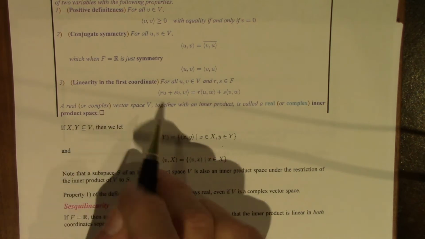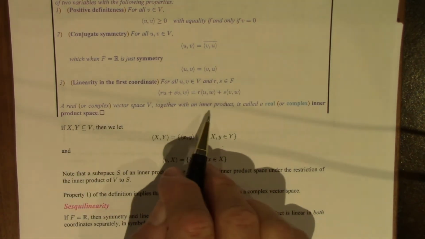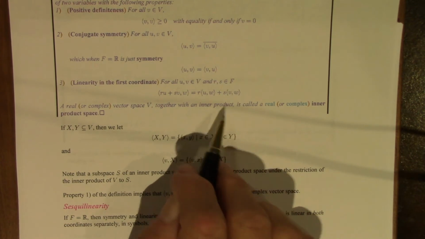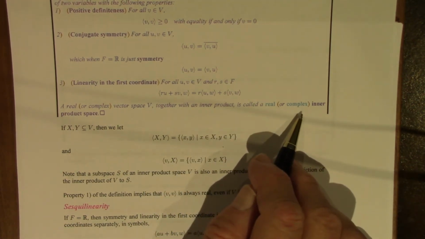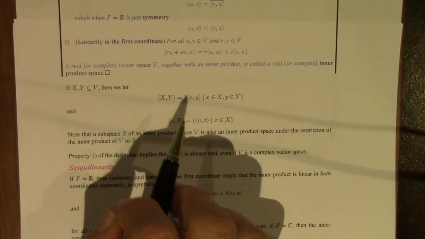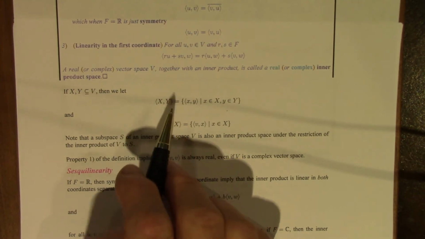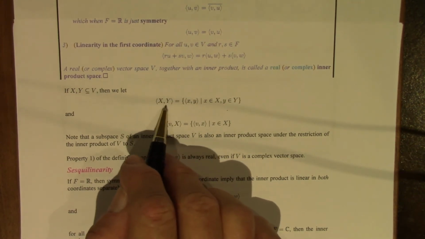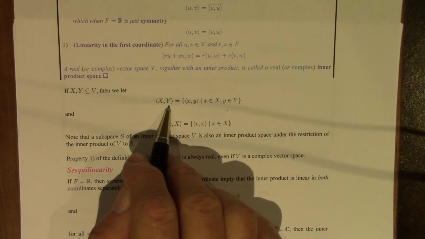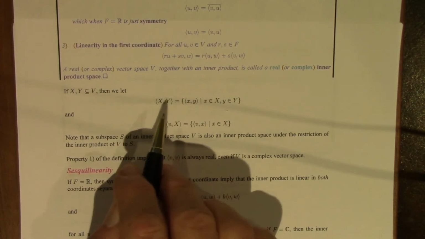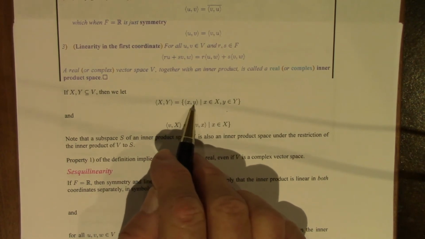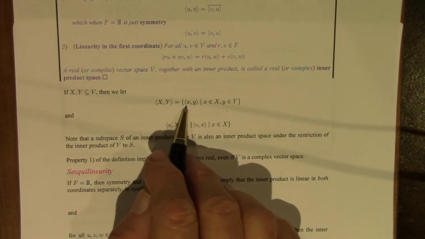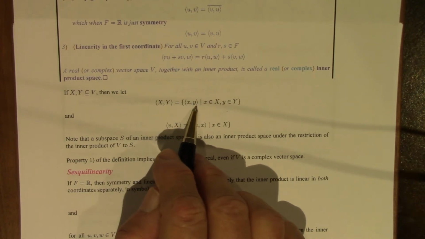A real or complex vector space together with an inner product is called a real or complex inner product space. And as usual, we extend the notation a bit. If X and Y are subsets of V, we can take their inner product. It's defined as the set of all individual inner products of a vector from capital X and a vector from capital Y.